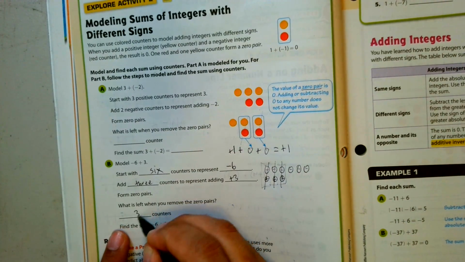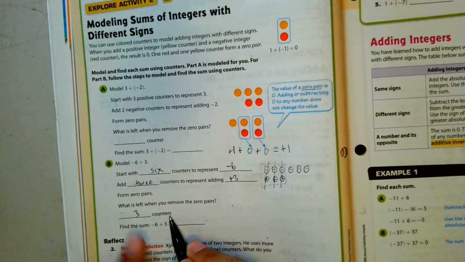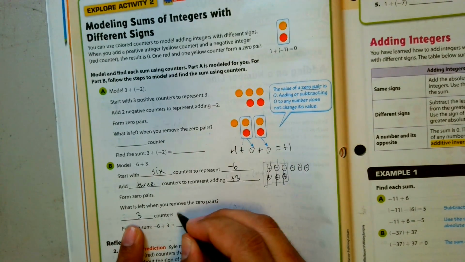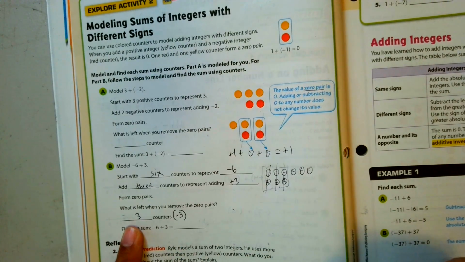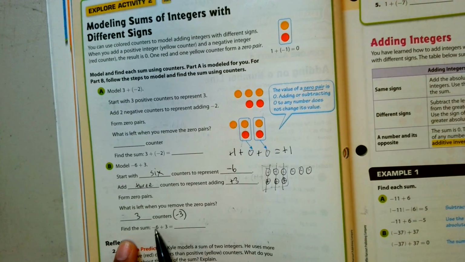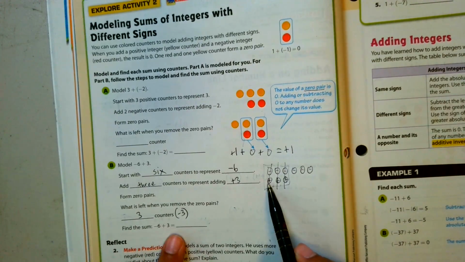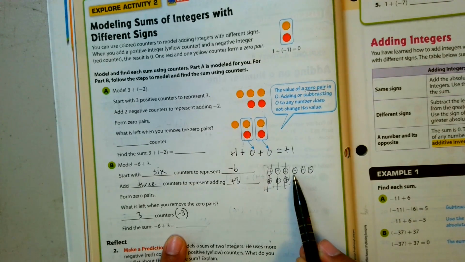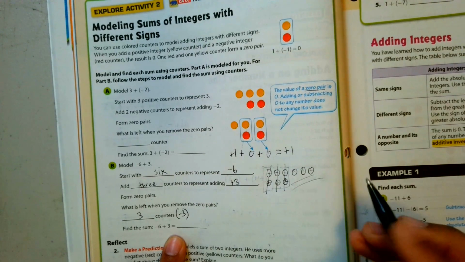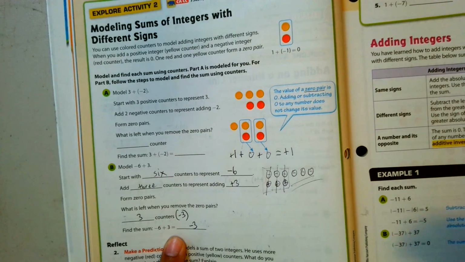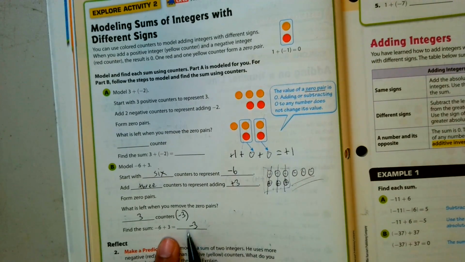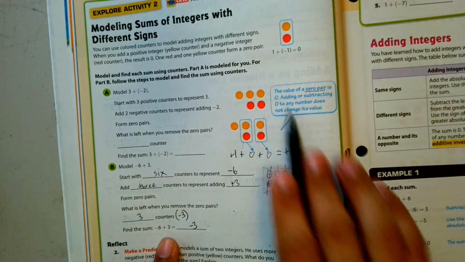You end up with 3 counters, which are all negative. Yes? So find the sum -6 plus 3. 6 negatives and 3 positives equals -3. So that's what we want to practice if we're going to use these counters.